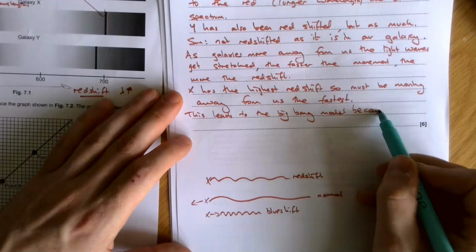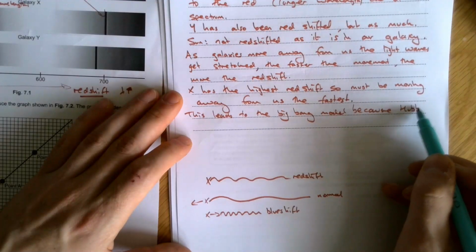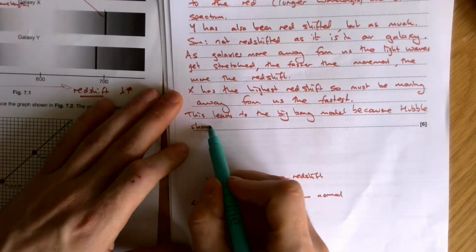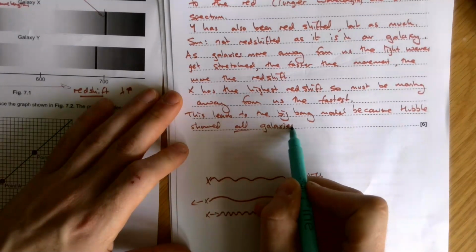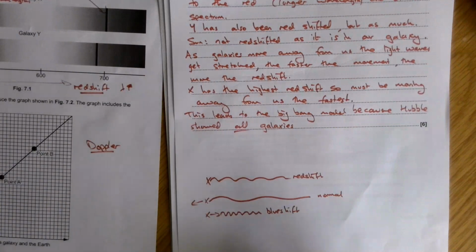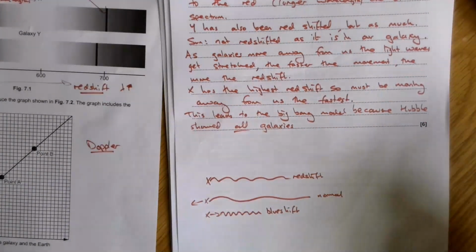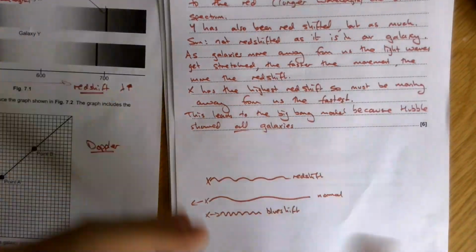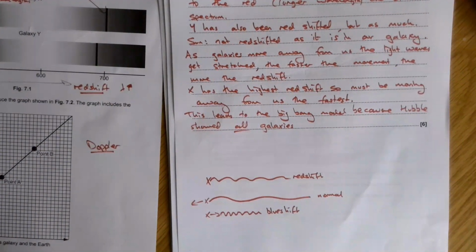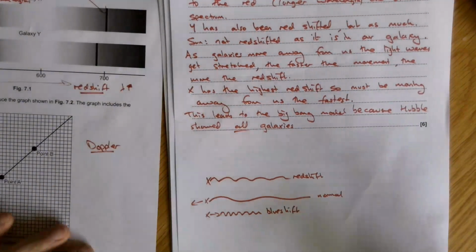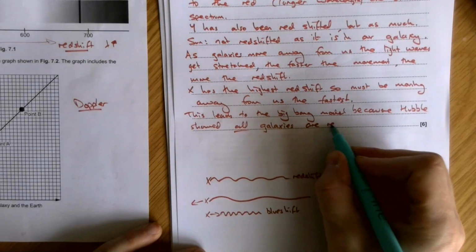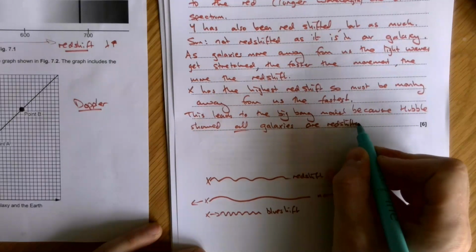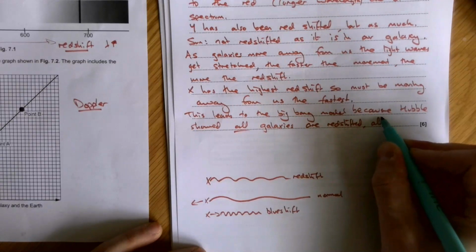because Hubble showed all galaxies, well, I say all galaxies, almost all of them. There is one local galaxy, Andromeda, that's moving towards us, which is blue shift, but that's on a really small scale. Overall, all of the galaxies are moving away from us. So all galaxies are redshifted, which means all are moving away.